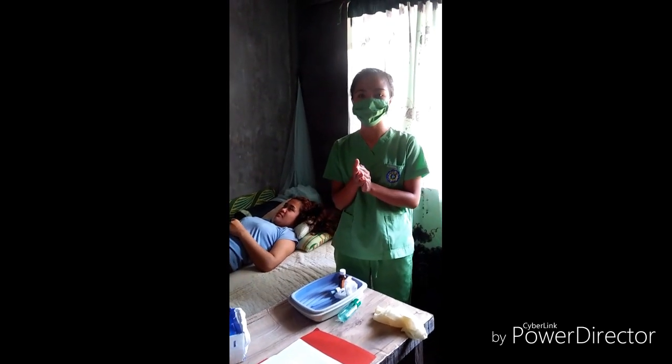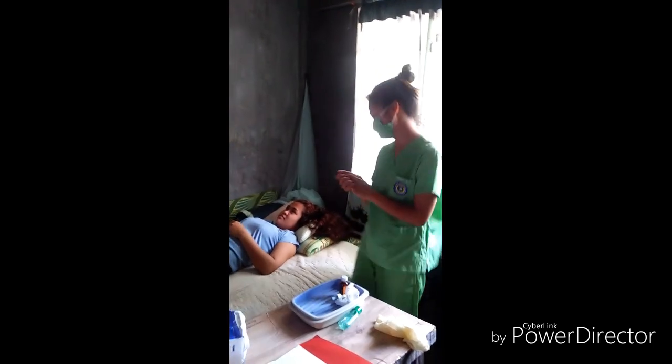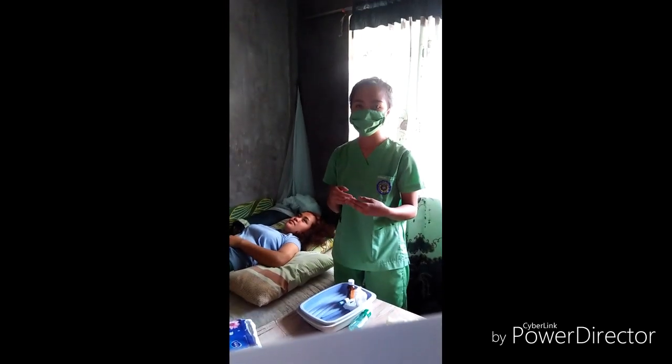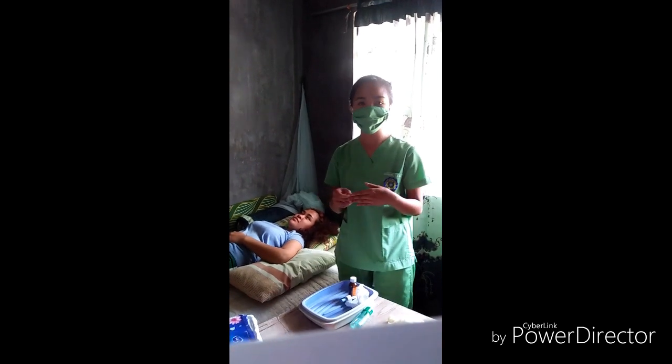Assist the patient to a comfortable position. Evaluate patient response to the procedure and the medication. Document procedure in the patient chart.